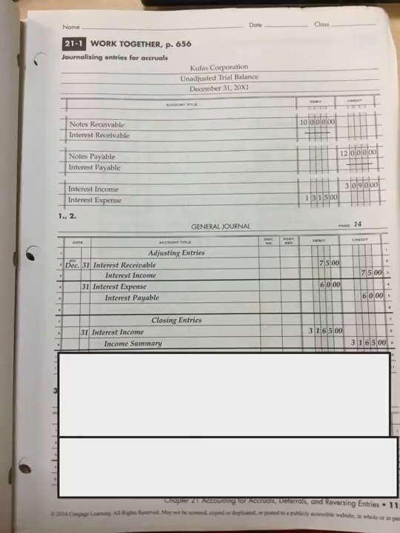Once that is completed, you're then going to record interest income as a debit because we need it to become 0, and we're going to debit it for $3,165, which is $3,090 plus 75. So we're going to debit interest income, we're going to credit income summary. Please pause the video while you record this in your workbook.